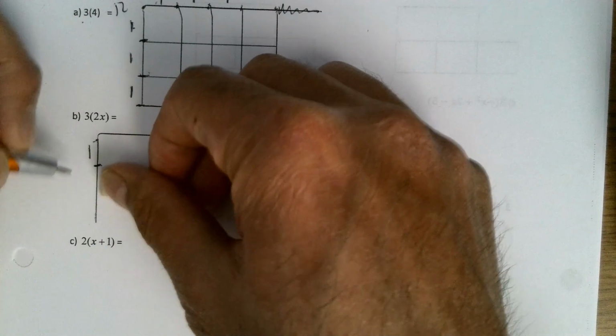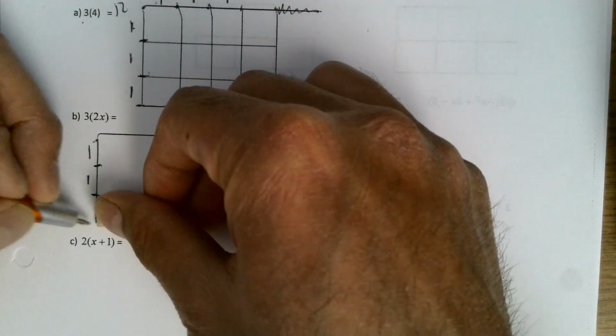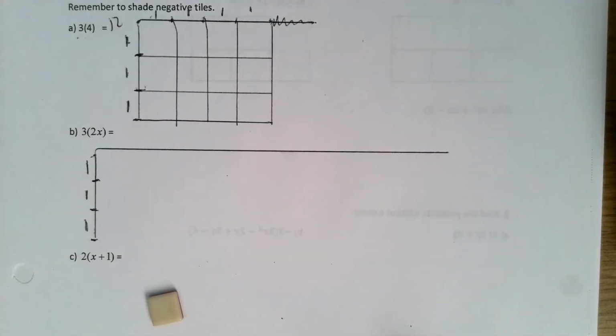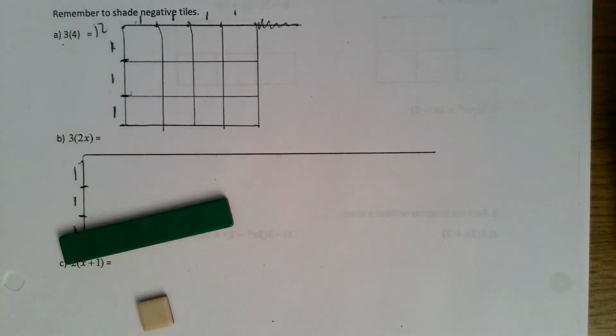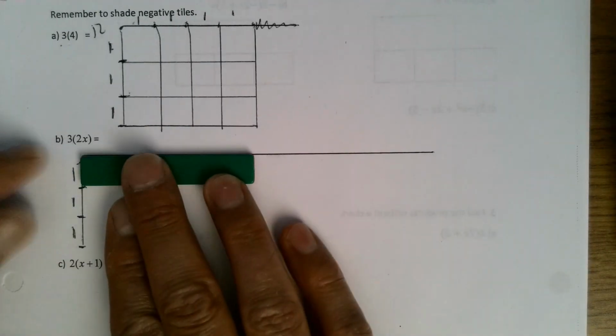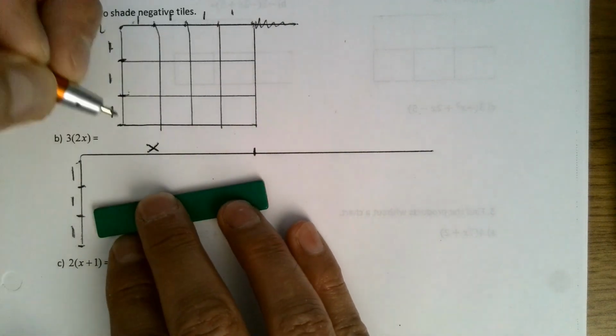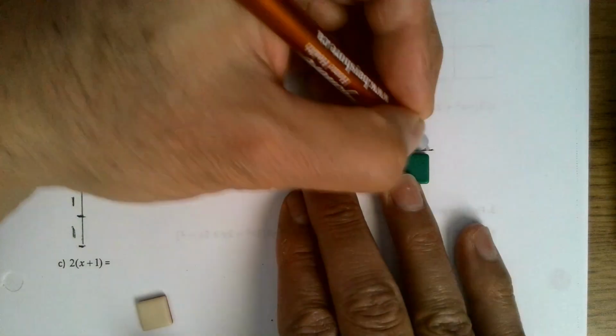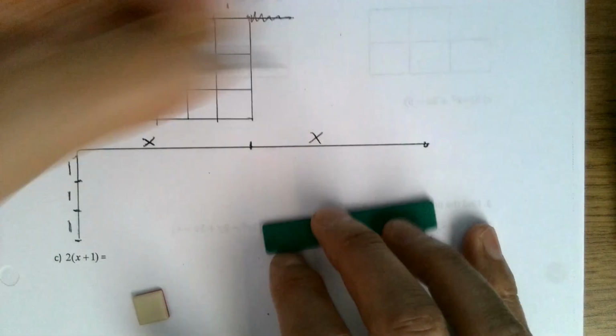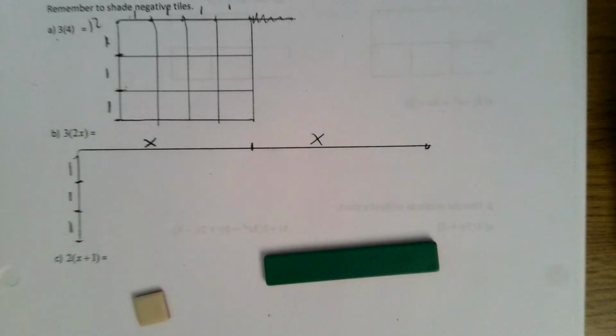Same as up above, we go 1, 1, 1. And then you remember the green French fries are x long. So I'm going to go from there to there, and again I'm going to measure the length. Right there is x. And I'm going to measure the length right there is x. Oh, and I did a good job of guessing there. I don't really have any extra.